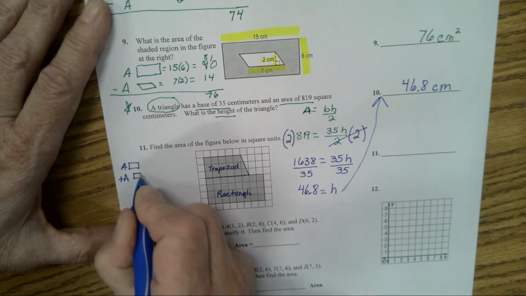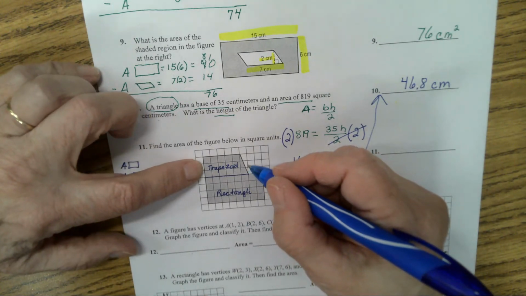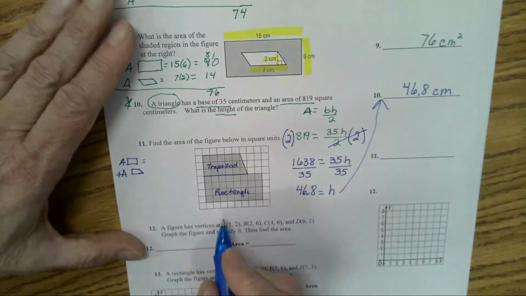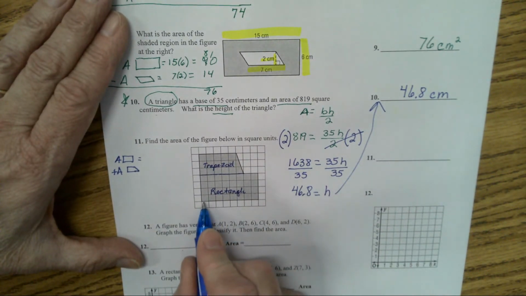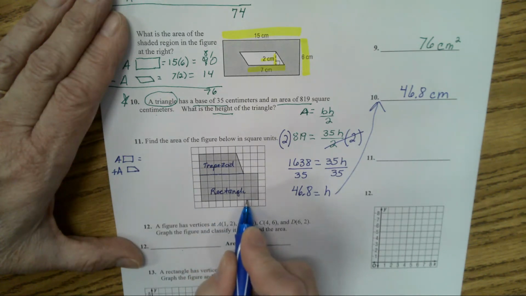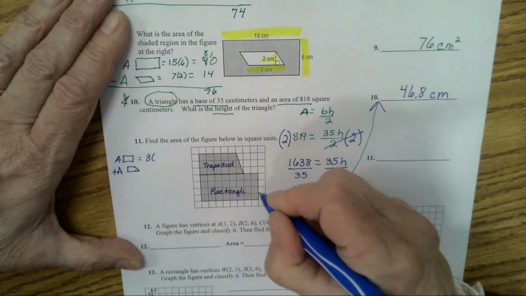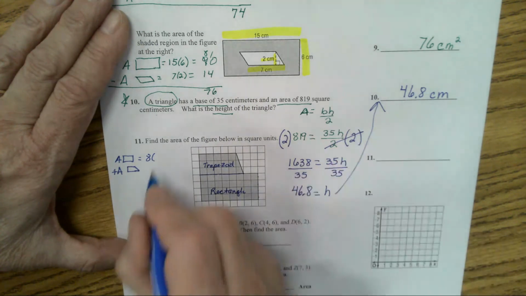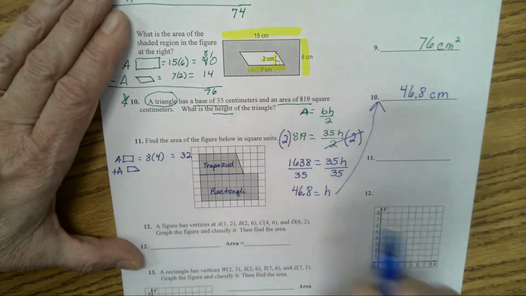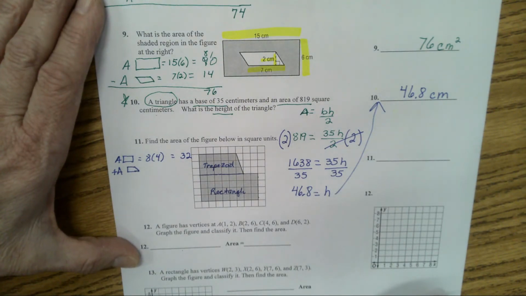Now this is a trapezoid because it only has one pair of parallel sides. This side is not parallel to that side, is it? No. All right. What are the dimensions of my rectangle? 1, 2, 3, 4, 5, 6, 7, 8. So it's 8 times the height. 1, 2, 3, 4. 8 times 4 is 32. Does everyone see how I got the area of the rectangle? Yes. Can you wait till we're done with this problem? Thank you.